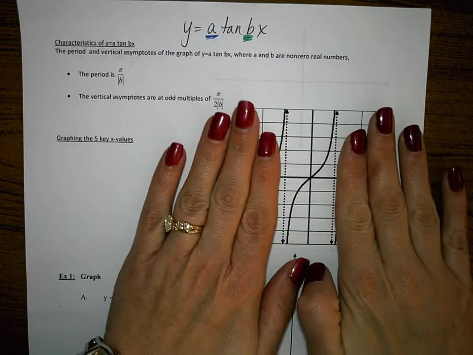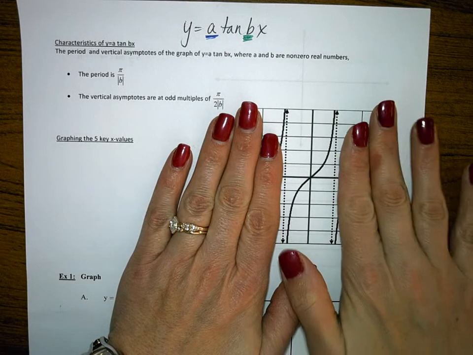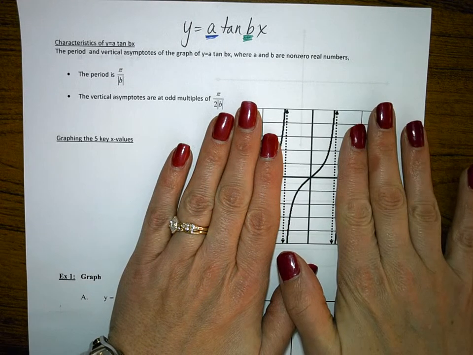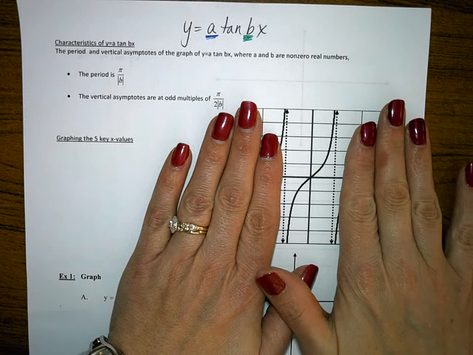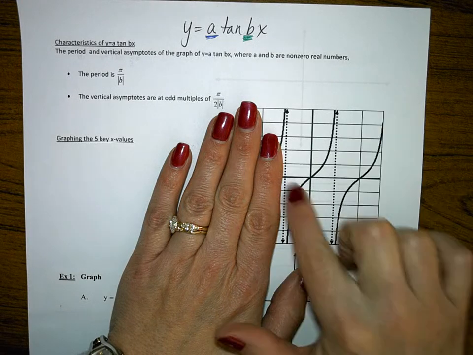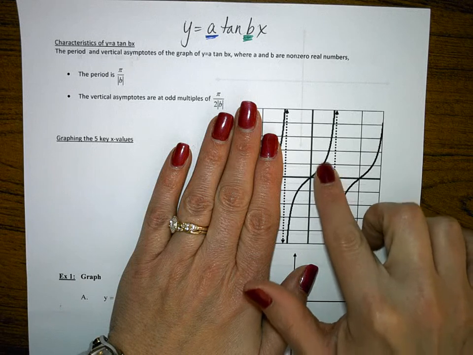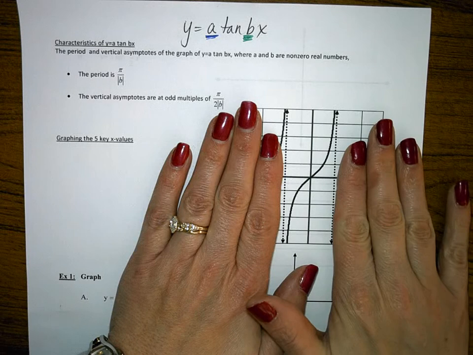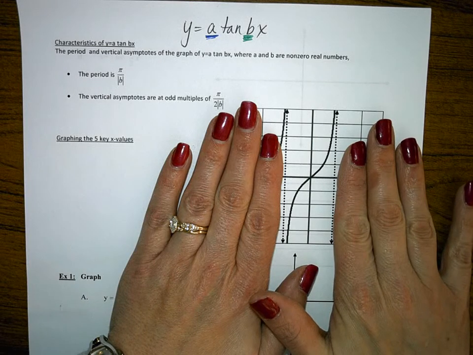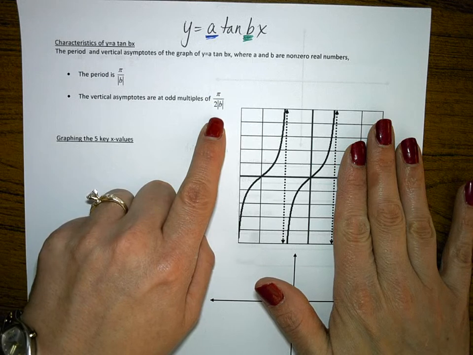Now, that means that the distance on my x-axis from here to here is actually pi divided by absolute value of B. So, this vertical asymptote will be at what of that? If this is pi over absolute value of B, how much is on this side? Half. And how much is on this side? Half, okay? So that means that my vertical asymptotes are at pi over 2 absolute value of B, a half of pi over absolute value of B.